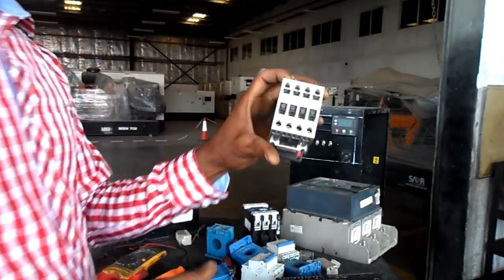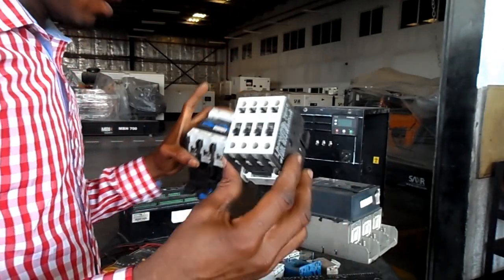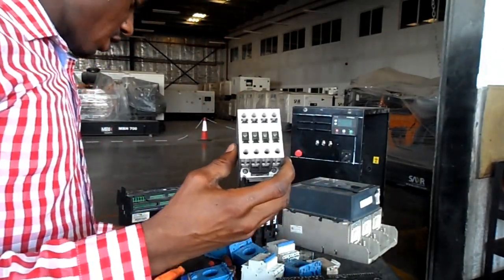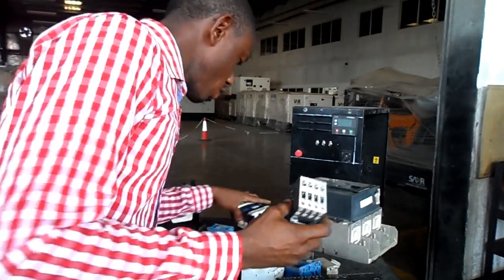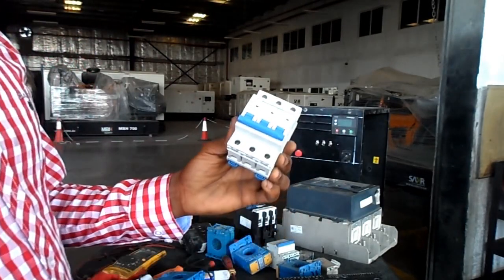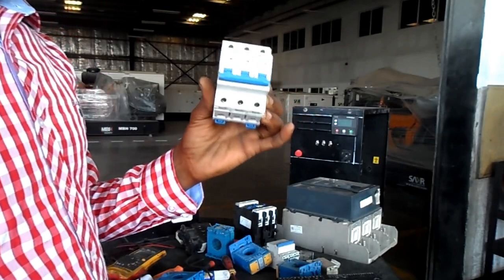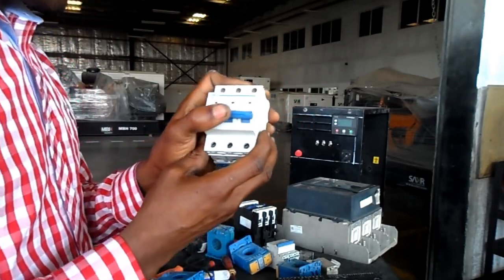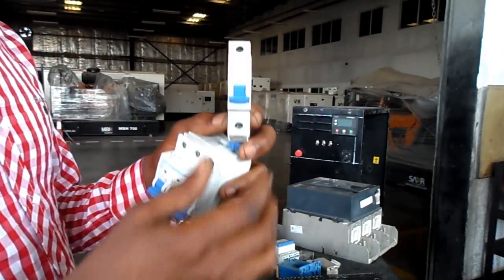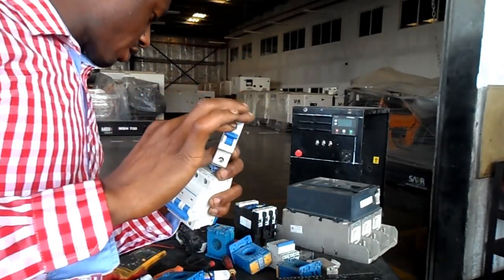This is another type of contactor. You can see this one is bigger, this one is the smaller one. We have different types of contactors. Then this is a circuit breaker. This is a 3-pole circuit breaker. We are going to use it in our practical also. This is a single pole type of breaker. We are going to make use of this breaker also in our practical.